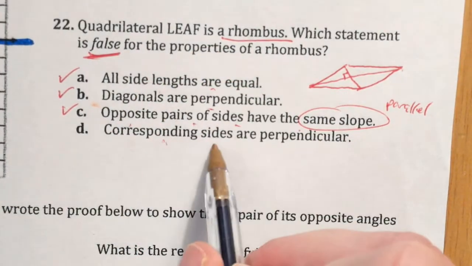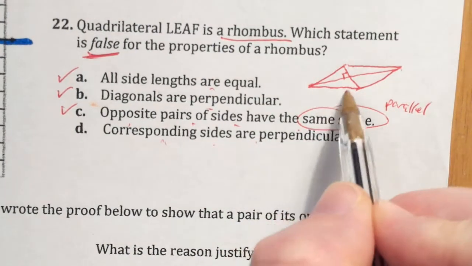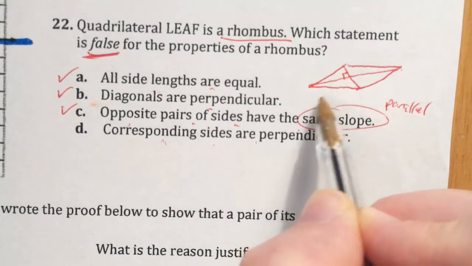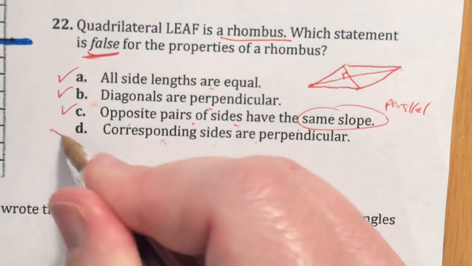And then corresponding sides are perpendicular. So sides next to each other are perpendicular, meaning they meet at a 90-degree angle. No, that would be a square. So this one is false. So the answer was D.